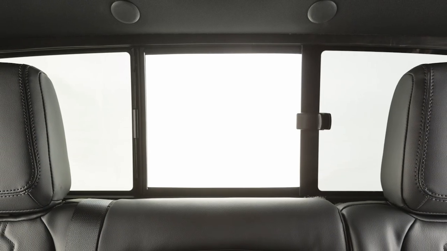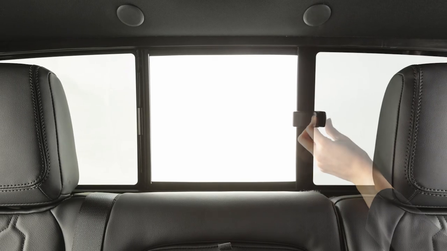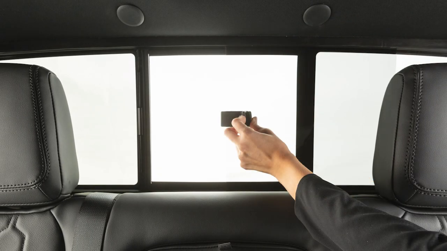To open the manual rear sliding window, if so equipped, squeeze the handles on the lever and slide the window open.